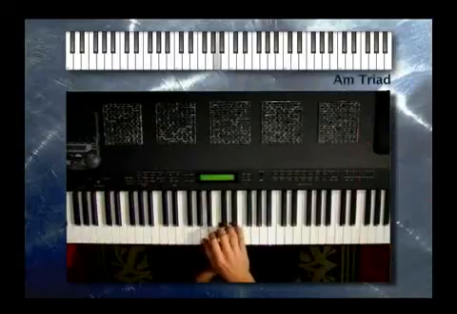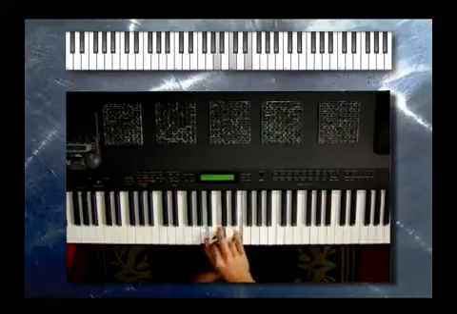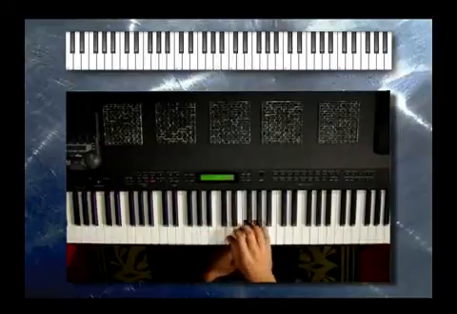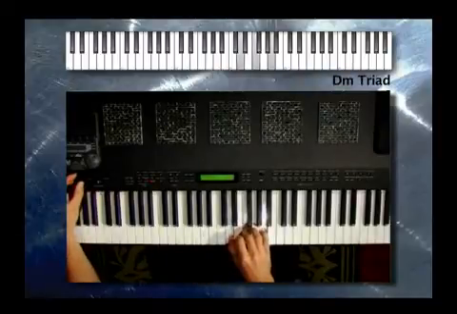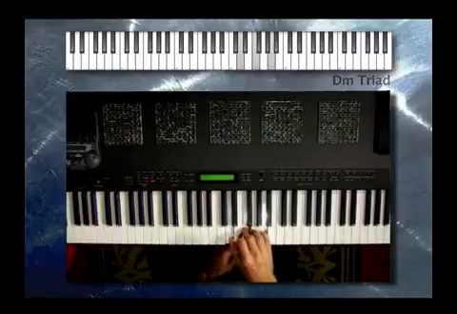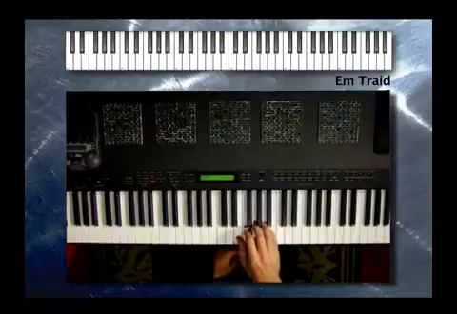Now let's learn three minor chords, A minor, D minor, and E minor, that are all white notes and have the same shape. We'll start with A minor, which is A, C, in this case middle C, and E. That's an A minor triad. If we take that same shape and go up to where our bottom note is a D, we'll have a D minor triad. If we go up one whole step to the white notes just above it, we have an E minor triad.